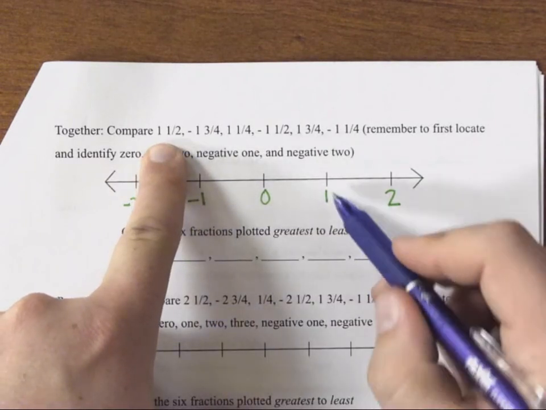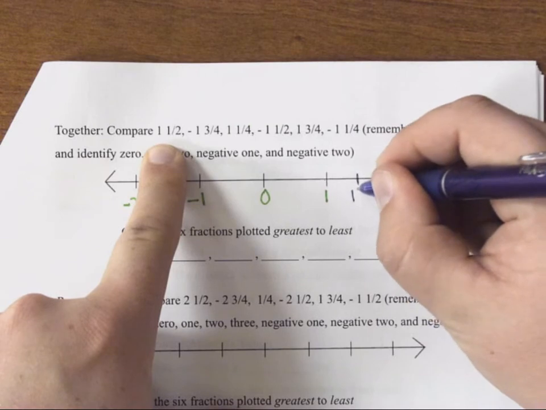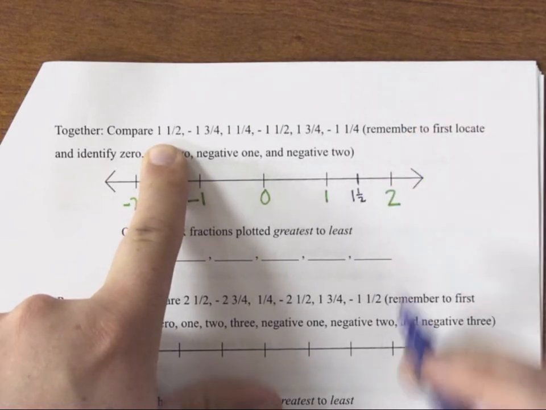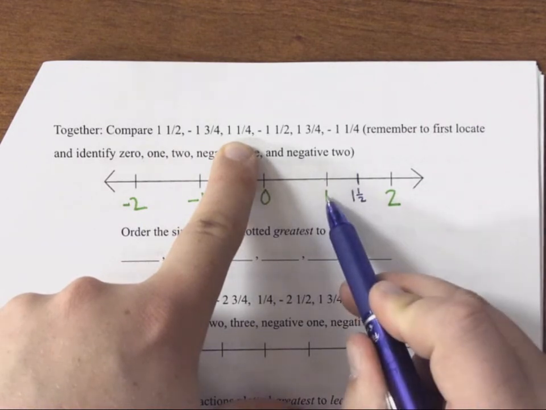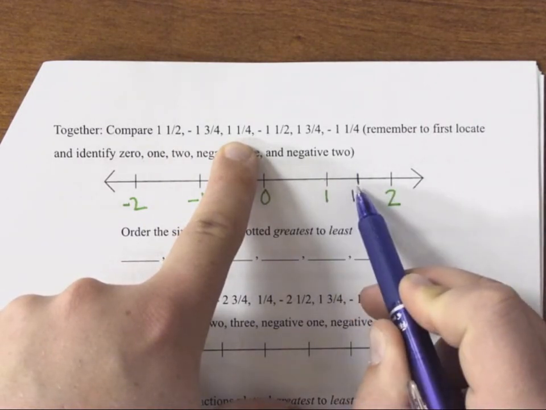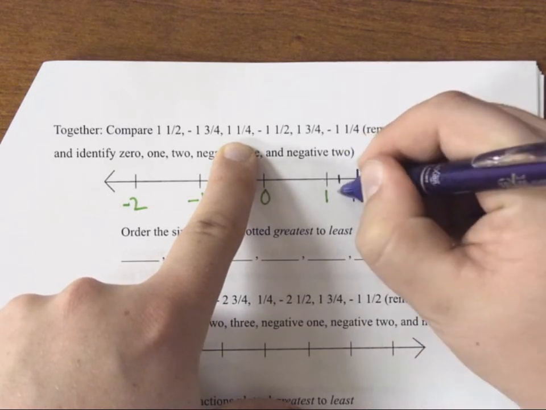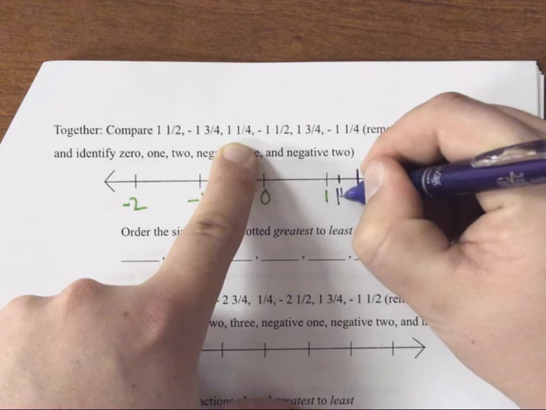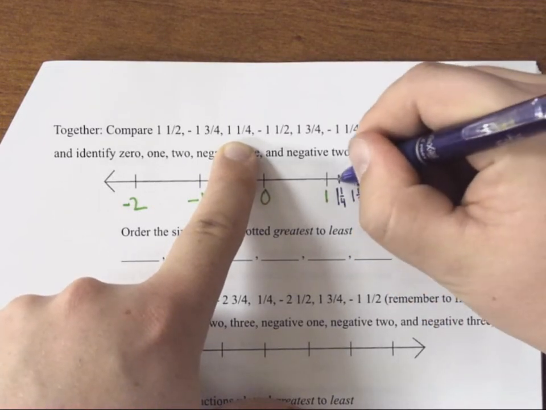Well, 1 1/2 is going to be in between 1 and 2, right in the middle. 1 1/2. Where is 1 1/4? Well, 1 1/4 is between 1 and 2, but it's also in between 1 and 1 1/2. Right here is 1 1/4. So we're going to make sure we plot our points on each of these.